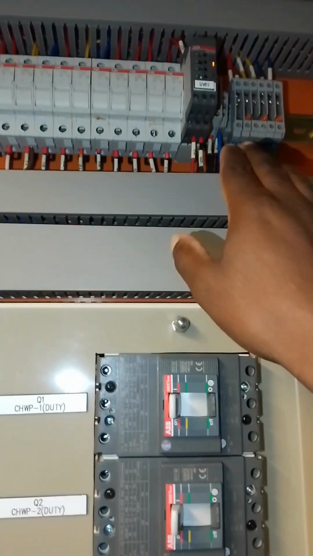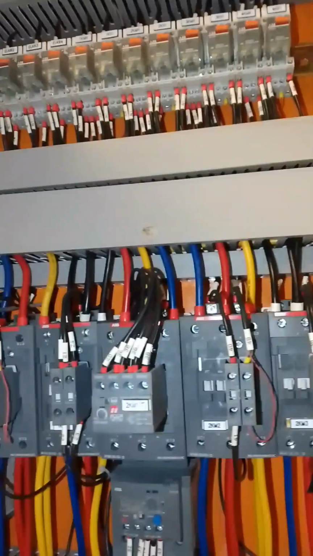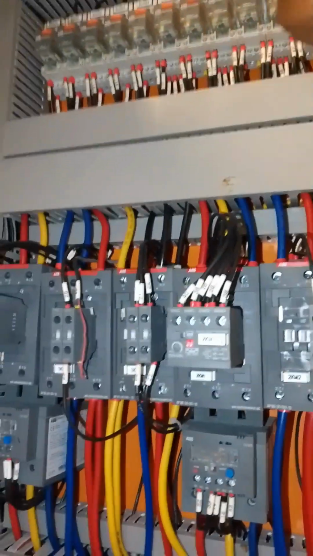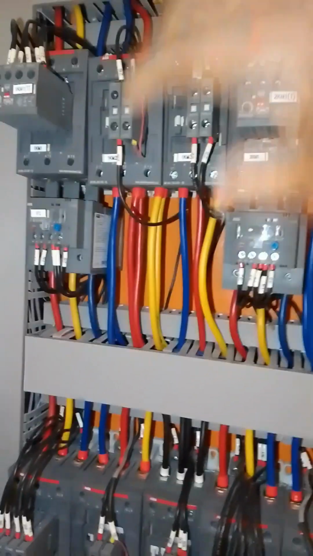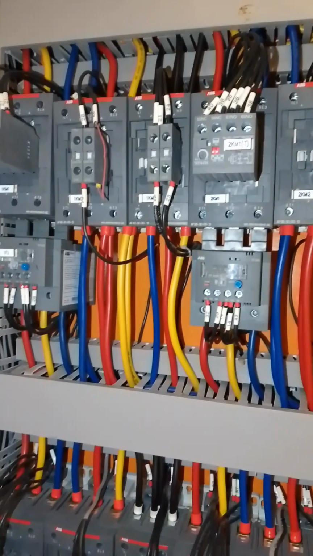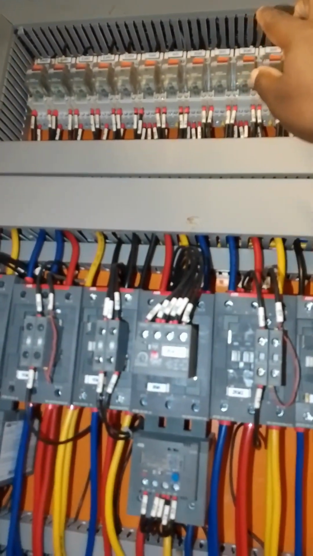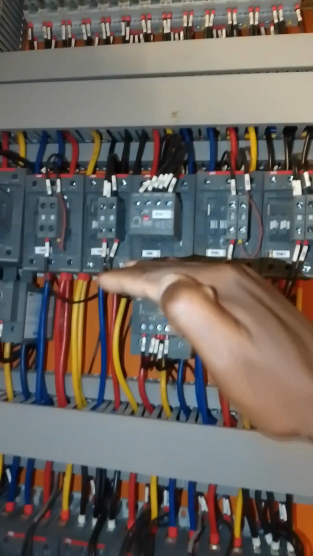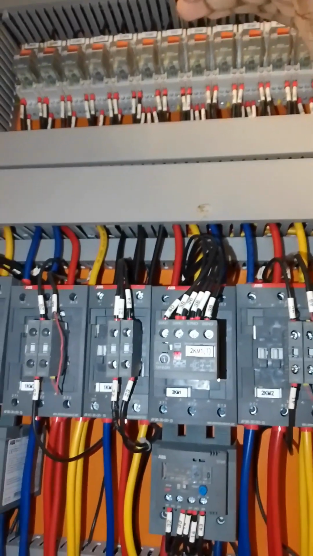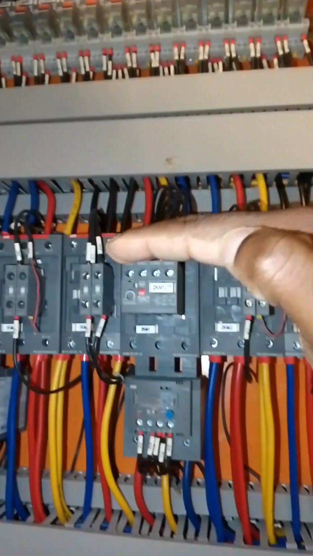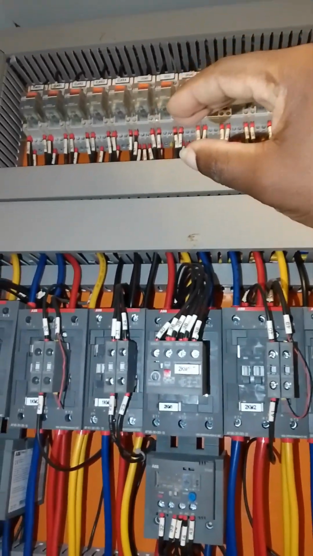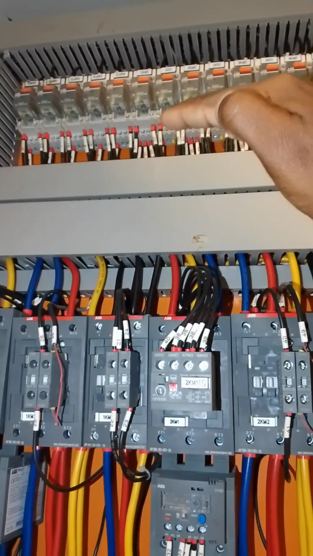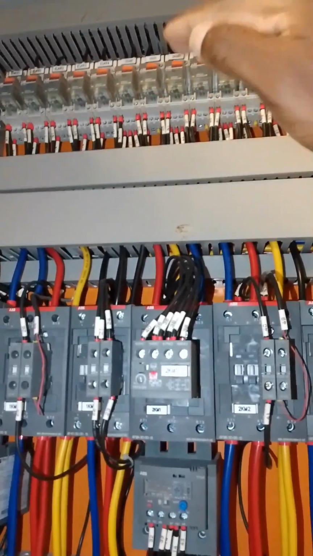The work of this relay is to control these contactors, all to make it function. These relays are the ones which are powering these contactors. So the work of a relay is to control the big circuit, while a relay only needs very low current or very low voltage to control big controllers.